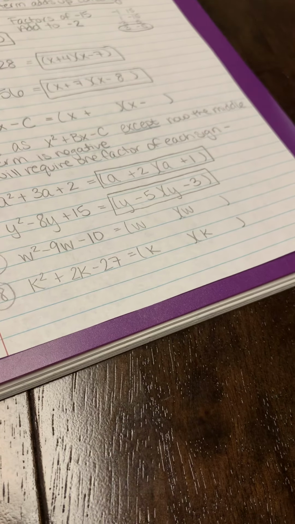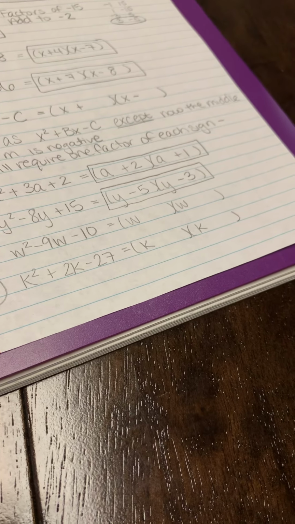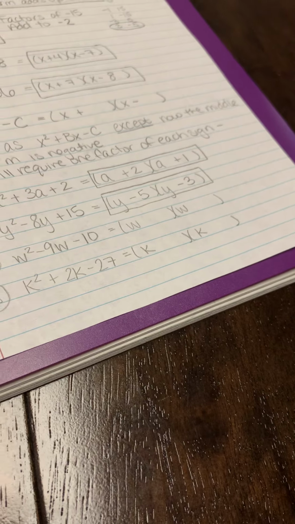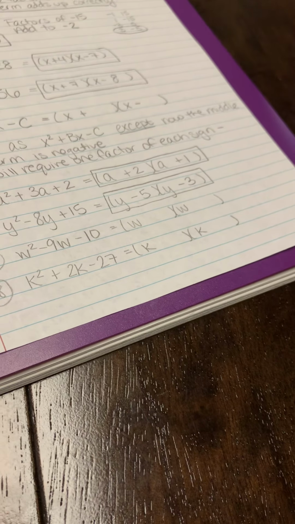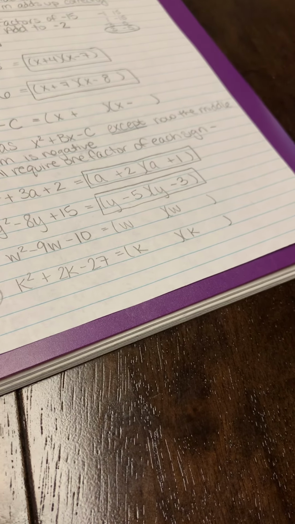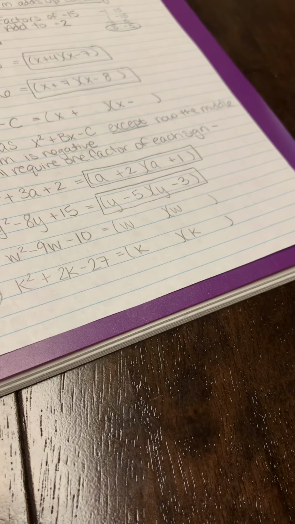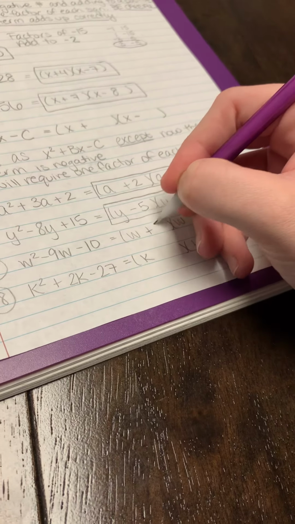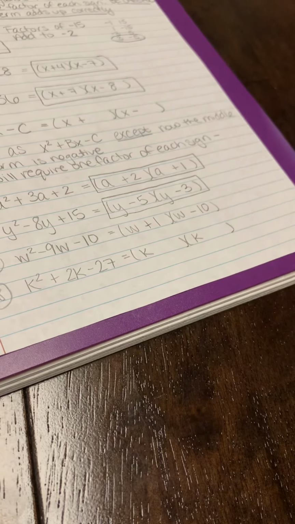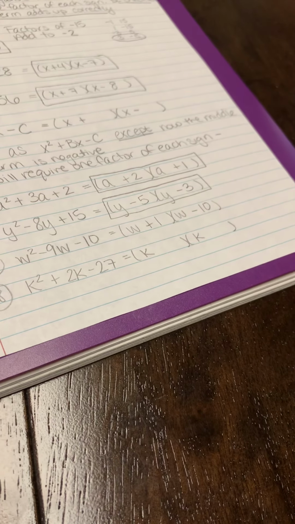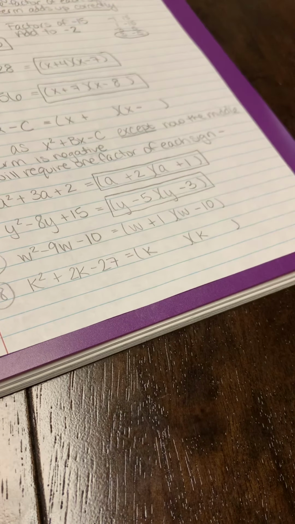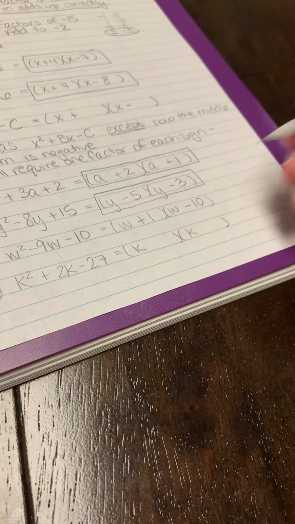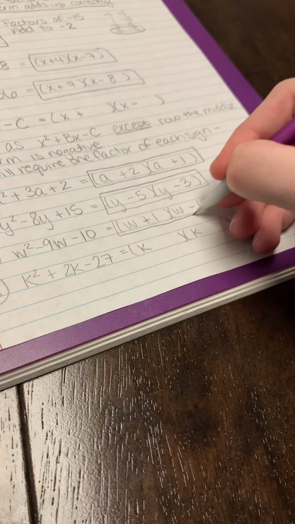Number 17, multiply to a negative, add to a negative, means you're going to have one of each. We have to worry about what's in the middle. And with that problem, we're going to have positive 1 and negative 10, because negative 10w plus 1w will give me negative 9w. 1 times negative 10 is negative 10.